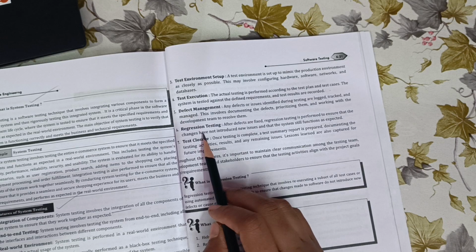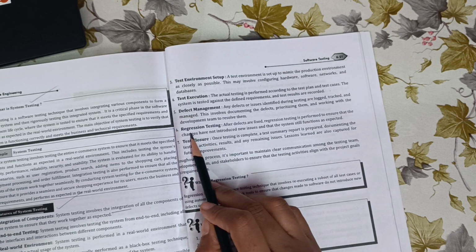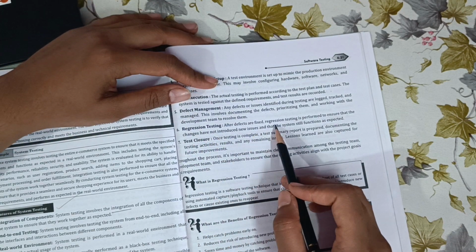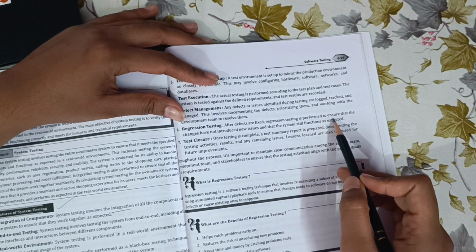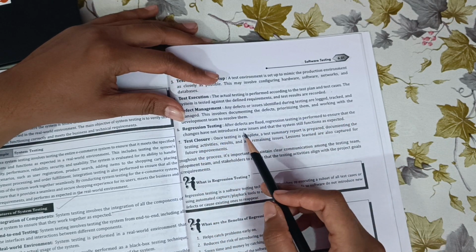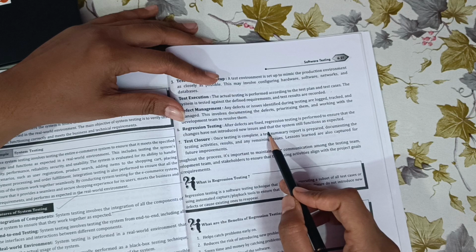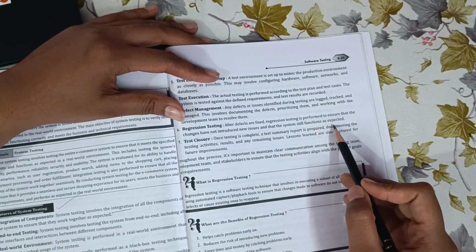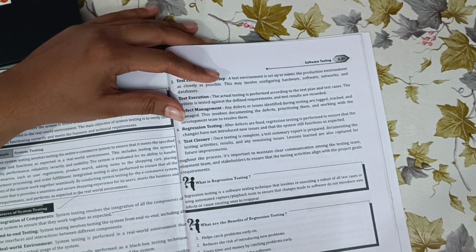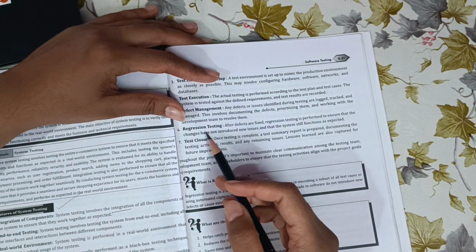And the next process under system testing is regression testing. After defects are fixed, regression testing is performed to ensure that the changes have not introduced new issues and that the system still functions as expected. So what do you mean by this? This is another type of testing.